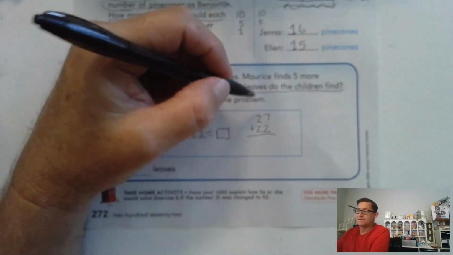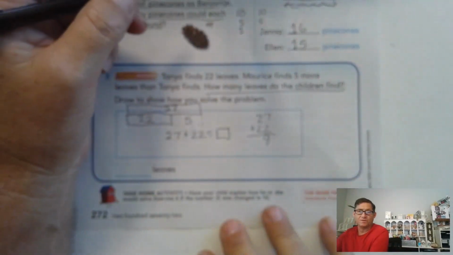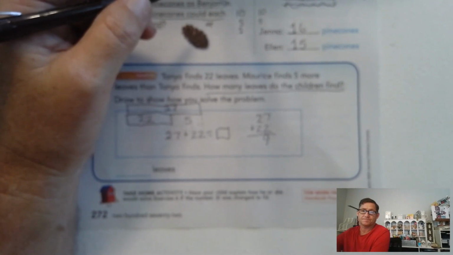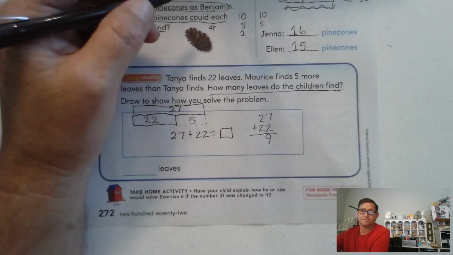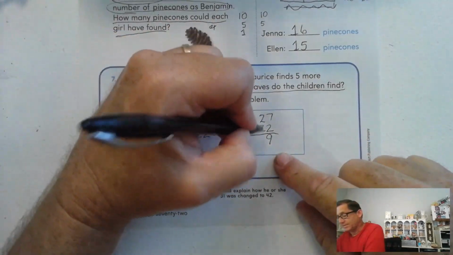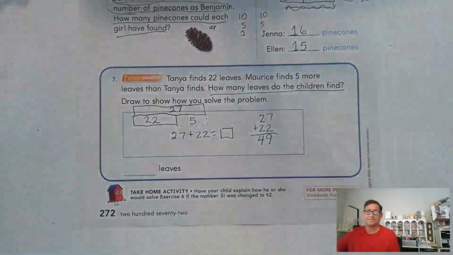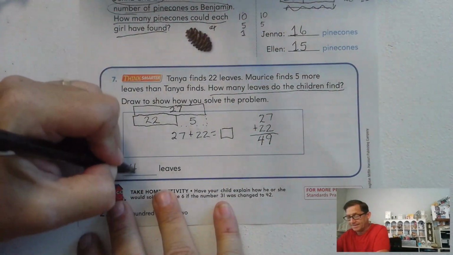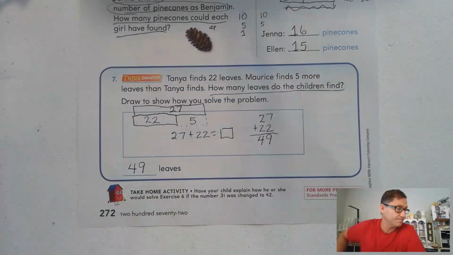And 7 and 2 ones is 9 ones. 7 plus 2 ones is 9 ones, and 2 tens plus 2 tens is 4 tens. So 49 leaves.